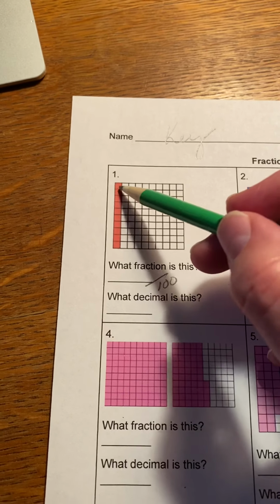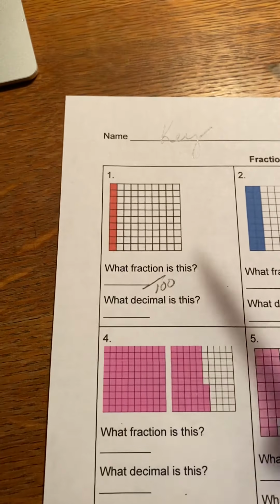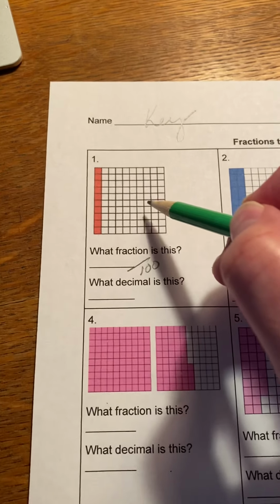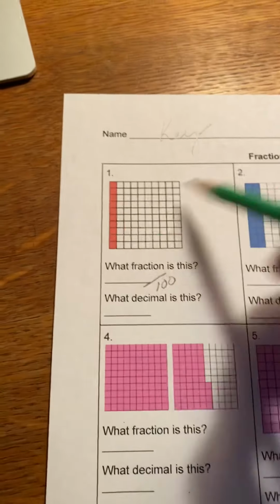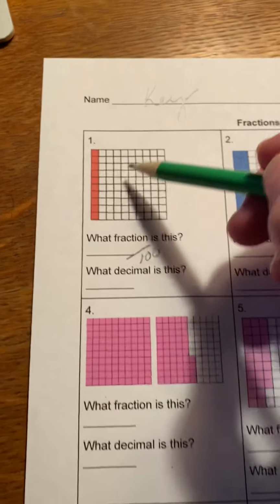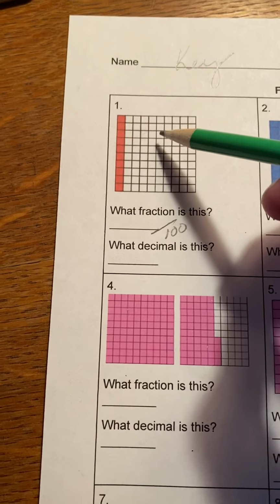Now, some people might say, oh, there's one shaded in because it's one long column, which would be true if this grid was broken into what? If it was broken into tens. So 10, 20, 30, 40. If it was just the columns, you'd be right. It'd be 1/10. But this isn't broken into 10. This is broken into hundreds.